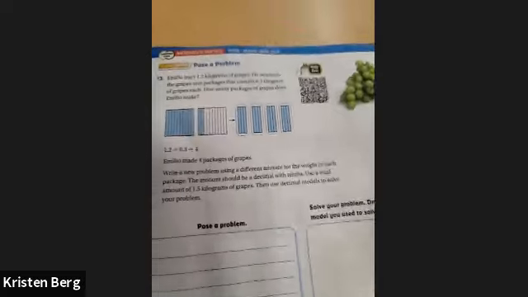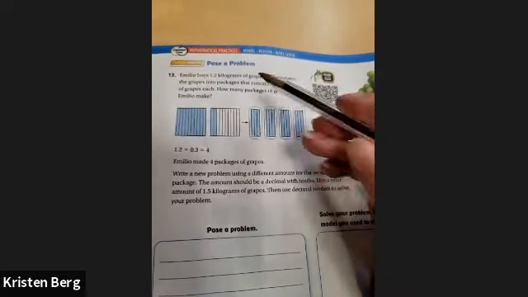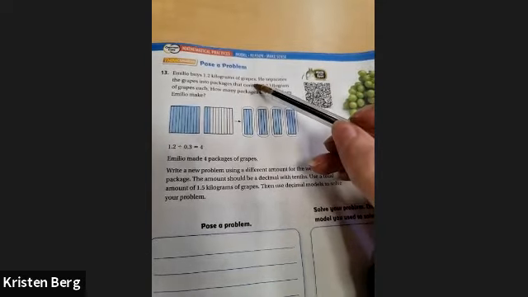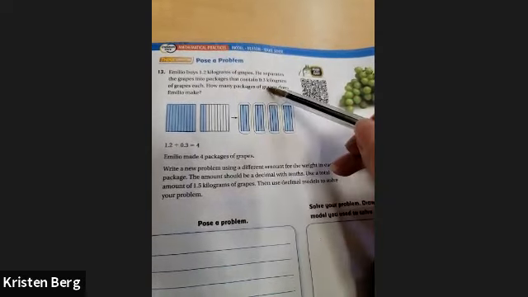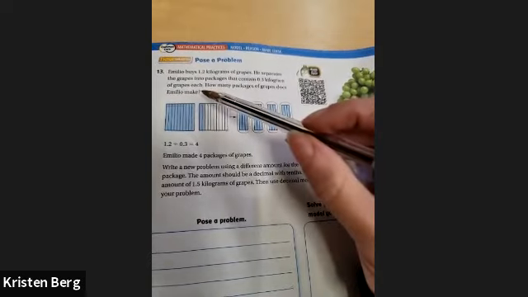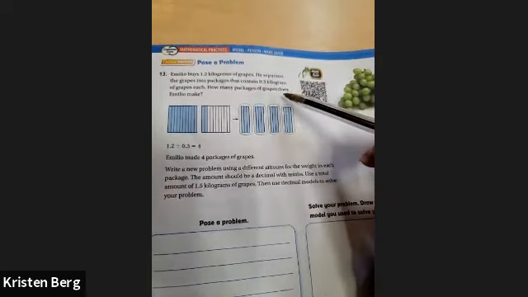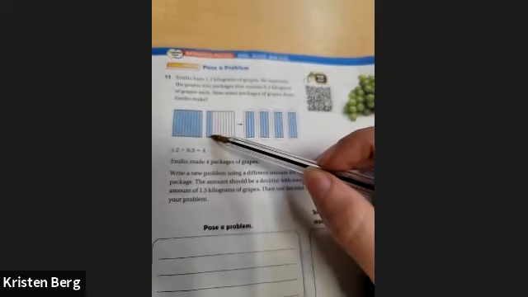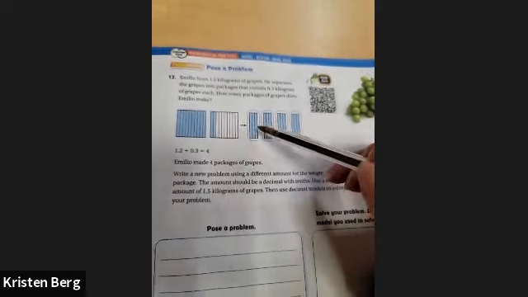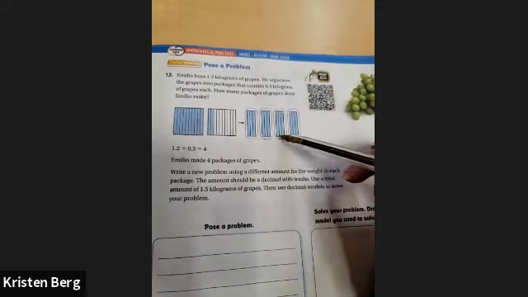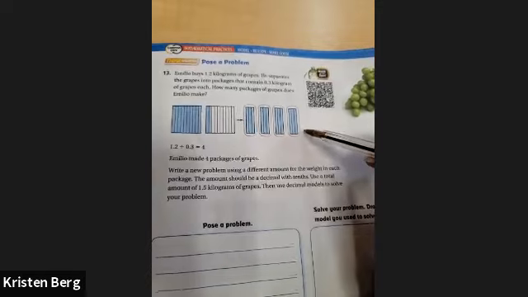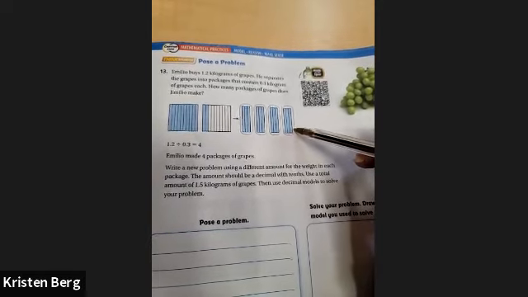Real quick, it says Emilio buys 1 2/10 kilograms of grapes. He separates the grapes into packages of 3/10 kilograms of grapes each. How many packages of grapes does Emilio make? So if you do this, you would take 1 2/10 and put them in groups of 3/10. How many packages? It was 4 packages of grapes.